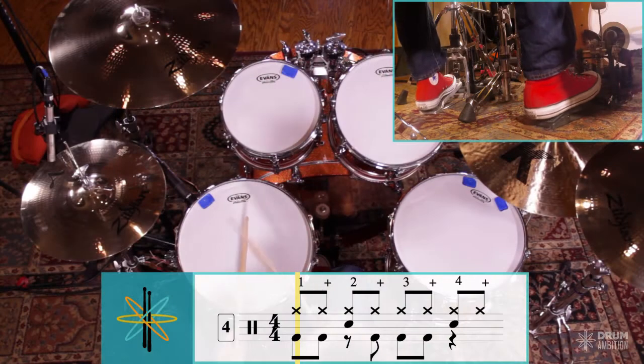And one more time again, just for fun, we're going to go a little bit faster. 2, 3, 4.